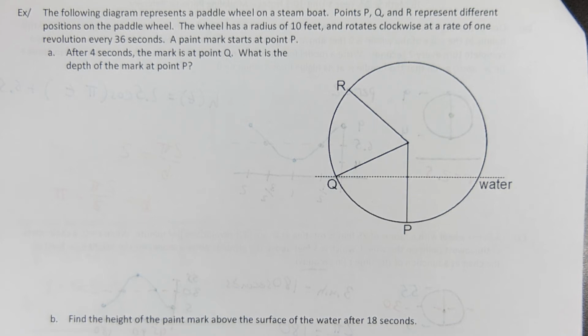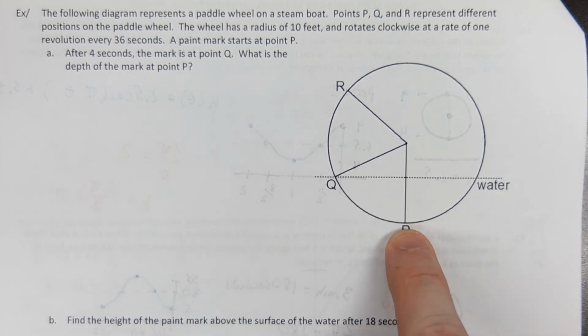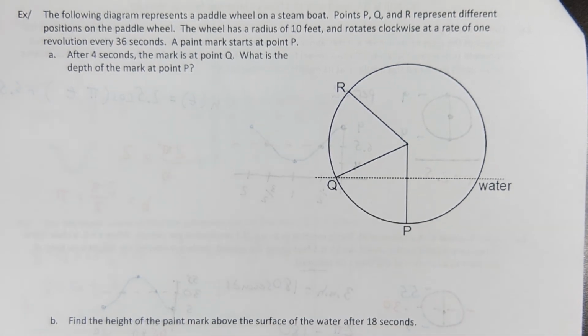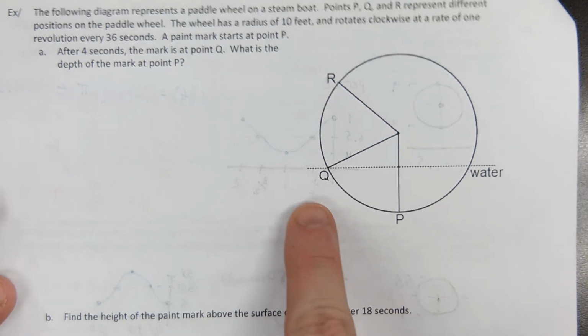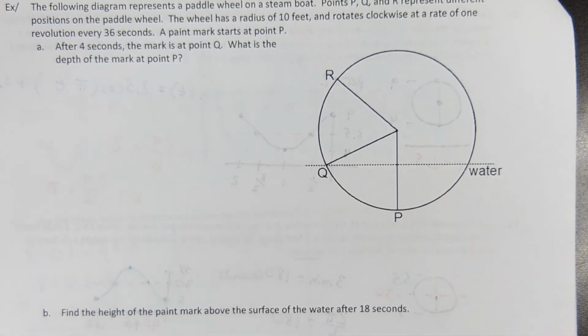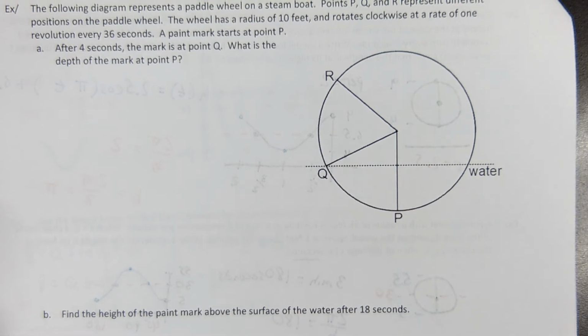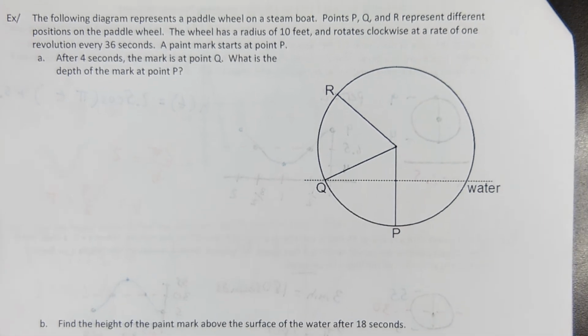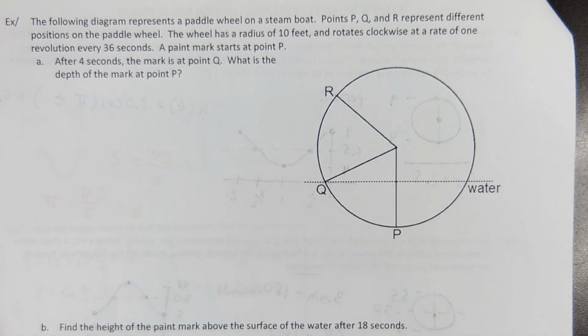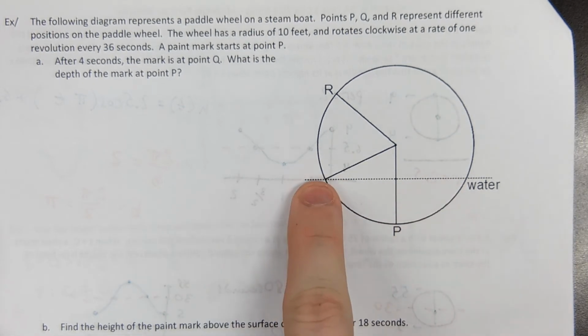A paint mark starts at point P. You're watching this wheel go around and there's a piece of paint that you're looking at as it spins around. The dotted line represents the water because it is a paddle boat. So at some points in time, the paddles are in the water. That's why they work. It says after 4 seconds, this point is at Q.